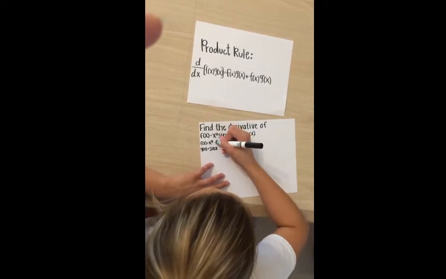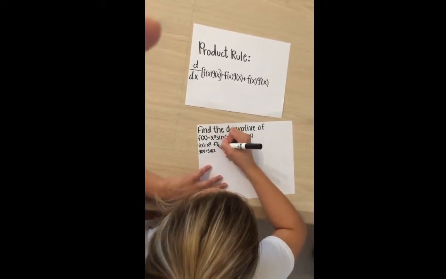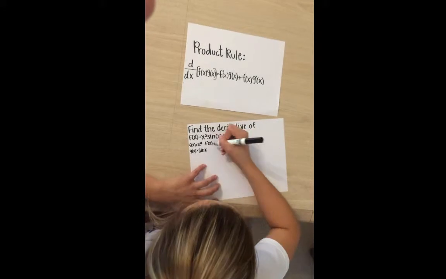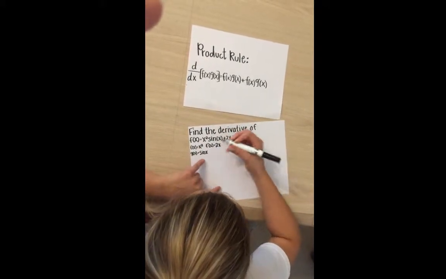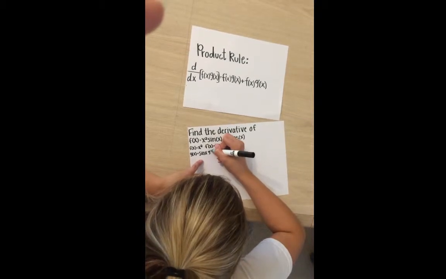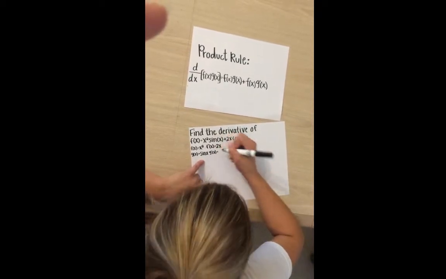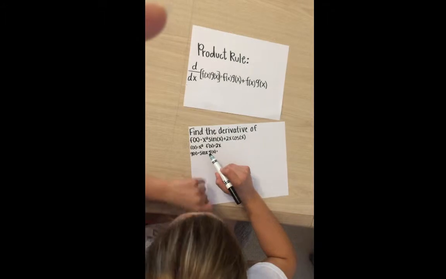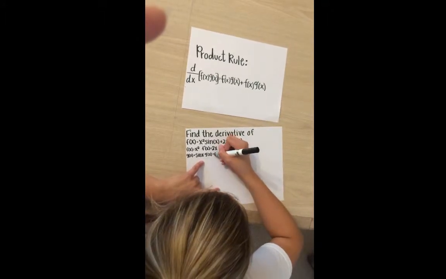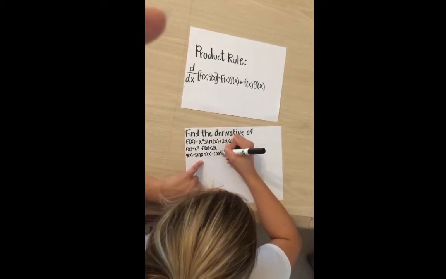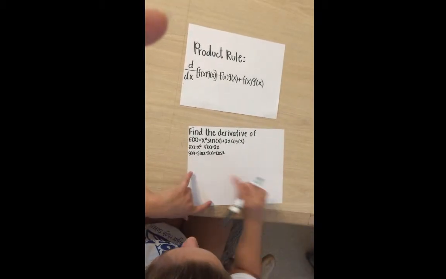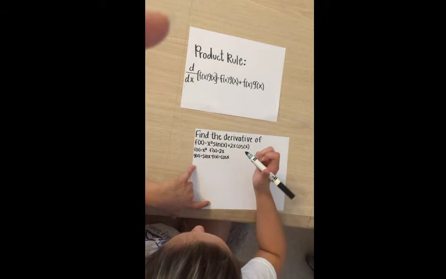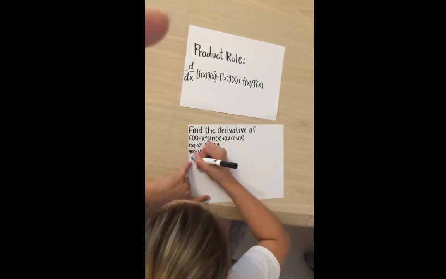Then we're going to go ahead and do f prime of x, which is going to be 2x, and g prime of x, which is the derivative of sine x, is going to be cosine x.